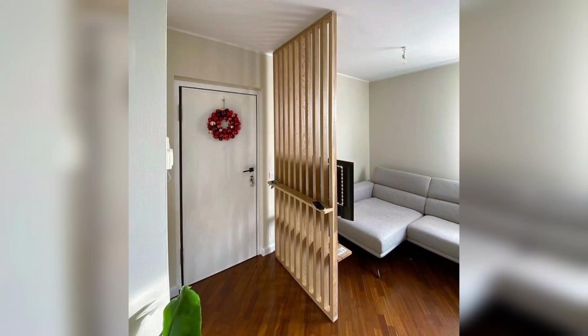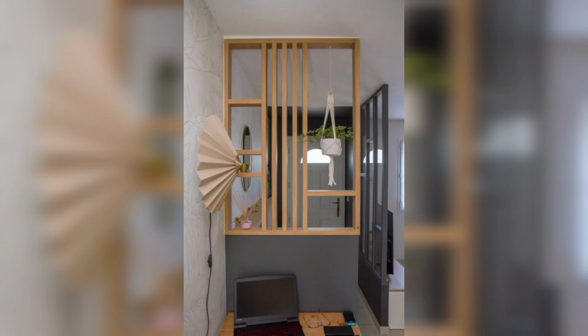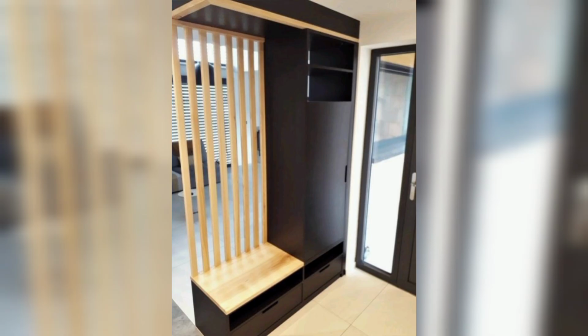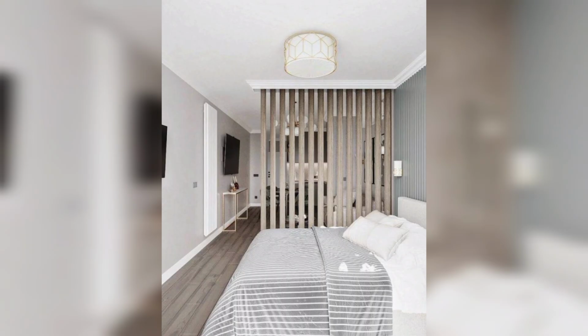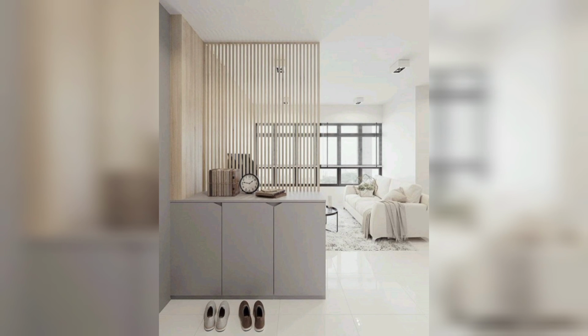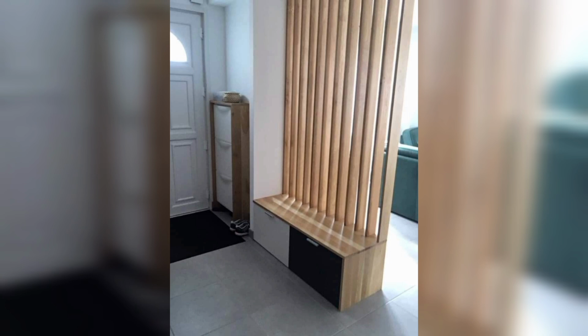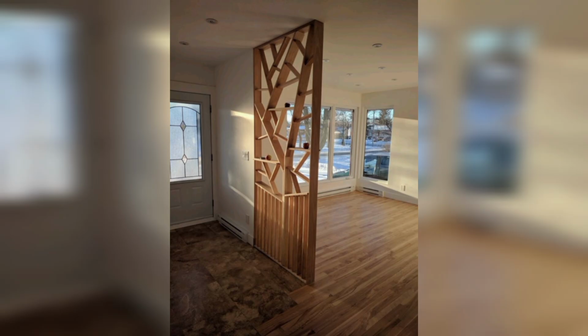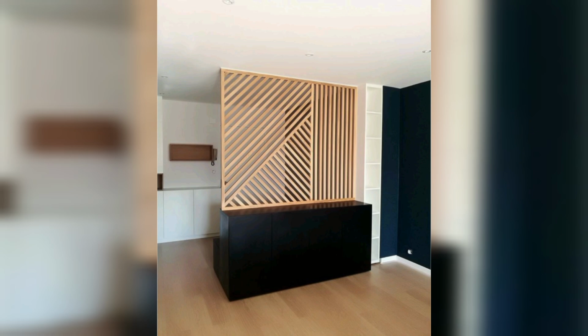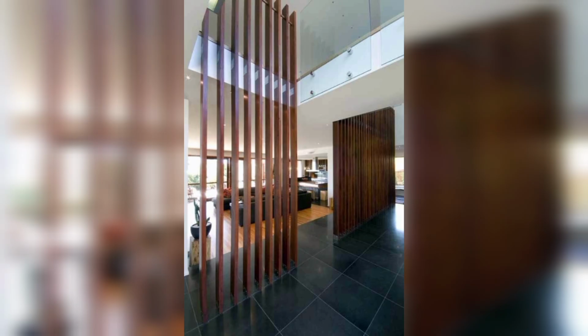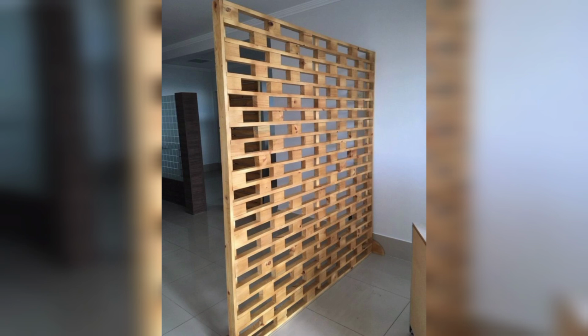When designing a living room with a partition, such as creating a sense of privacy without sacrificing openness, it's important to focus on material, textile, and the overall feel of the room.